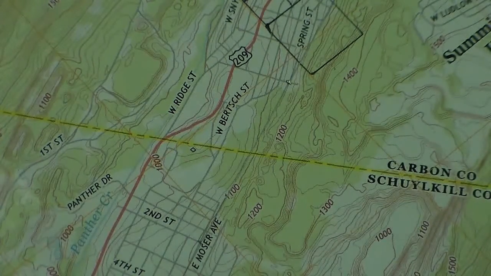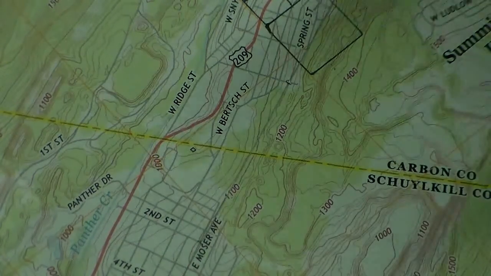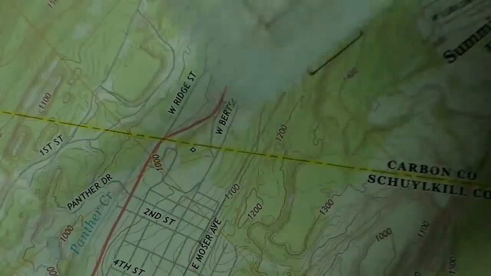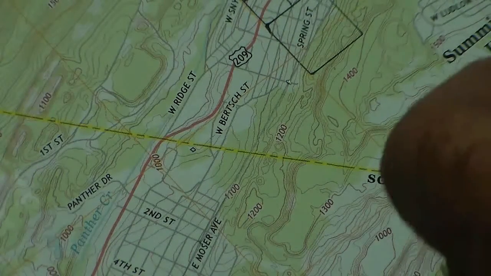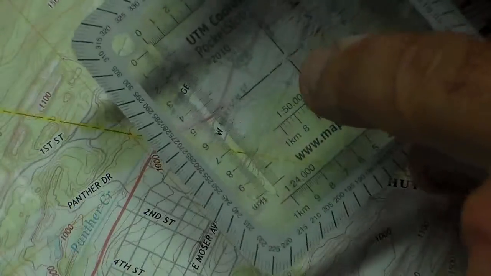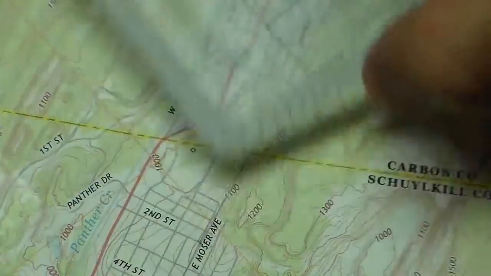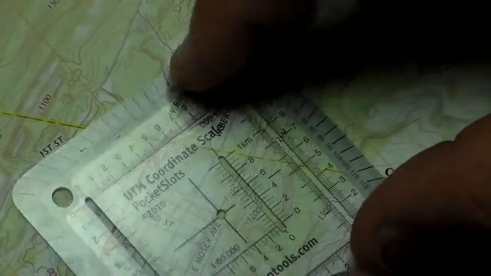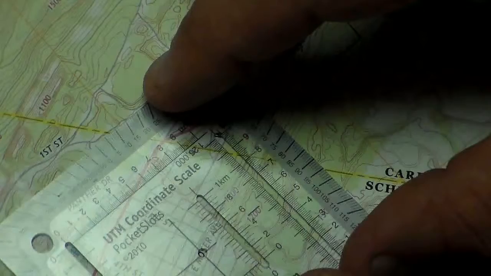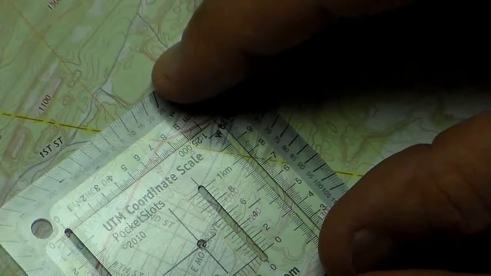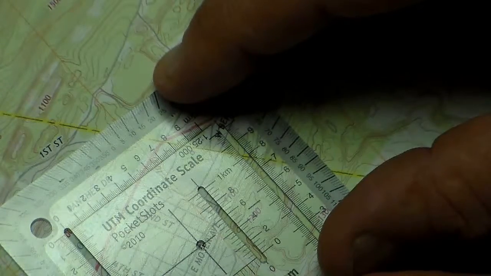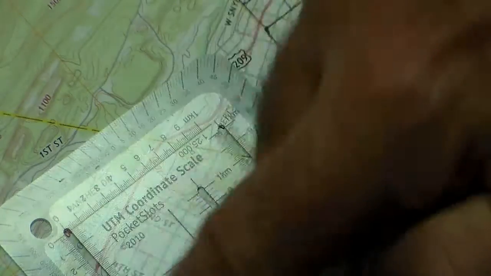And then, I personally like to grab my little map tool, because this has a built-in protractor. You take this hole right here in the center, put it over that dot, just like that, orient it so that it follows the grid lines, true north.